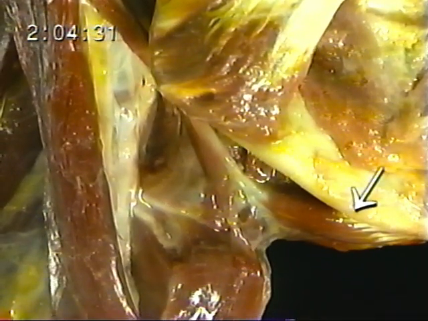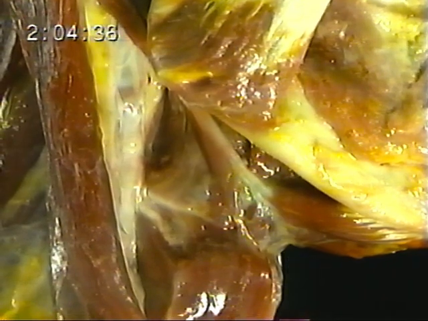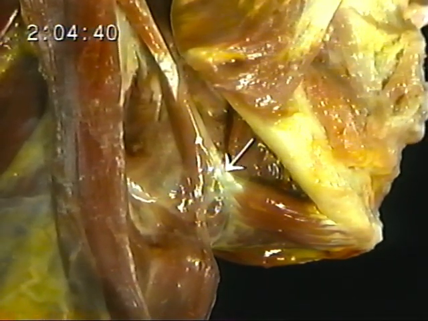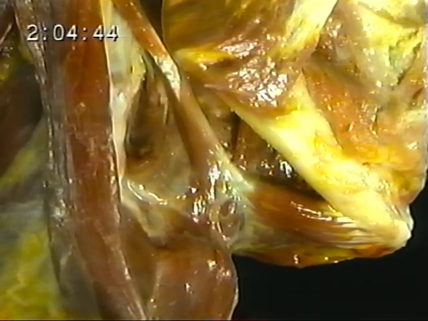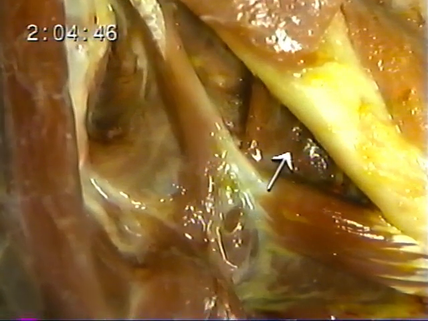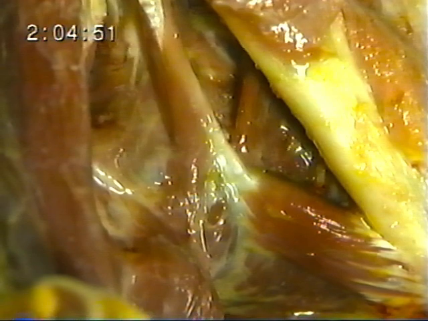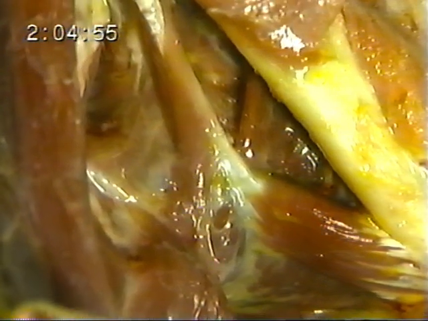Here's the body of the mandible. Here's the body of the hyoid bone. Here's the anterior belly of the digastric. Here's the digastric tendon passing through the stylohyoid muscle. Here's the mylohyoid muscle. Here's the styloglossus. Here, deep to the digastric, is the hyoglossus muscle.